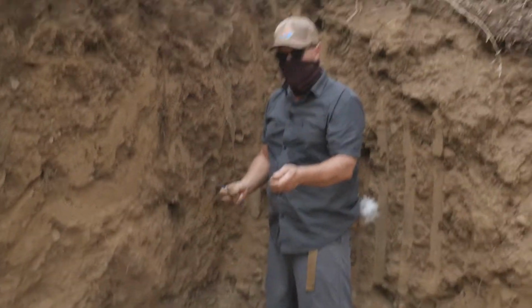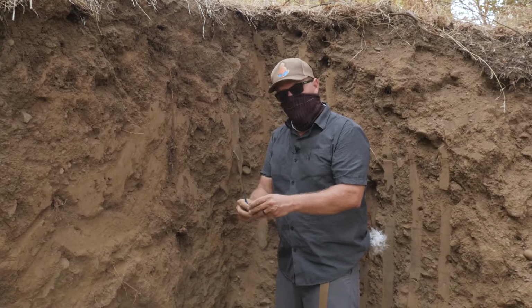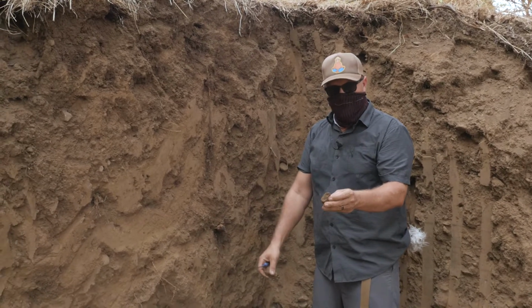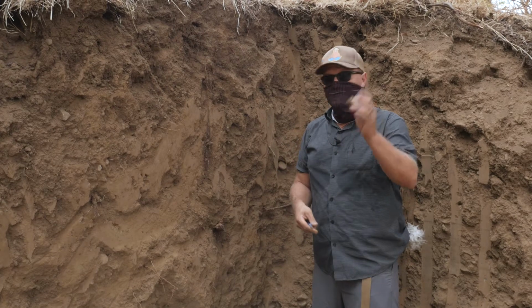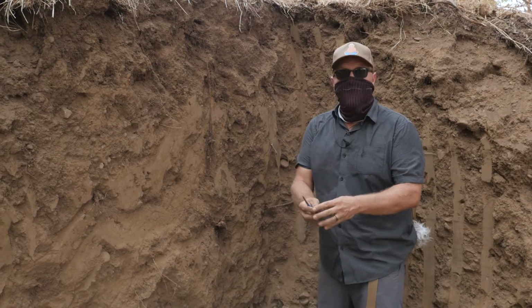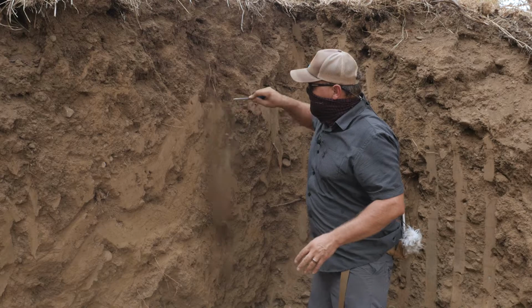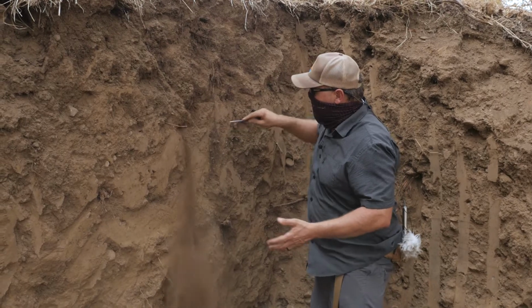We talked about secondary structure in one of the early videos, and here it is, right? The particles, sand, silt, and clay, coming together to form secondary aggregates, or peds. And like I said, you can start to understand how big things are, how soft.